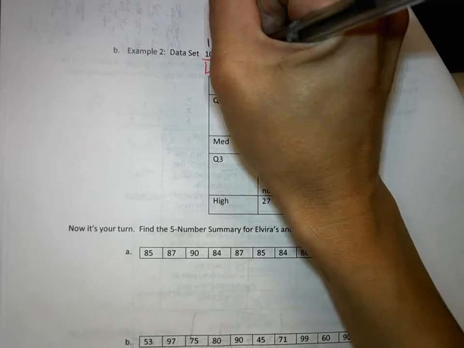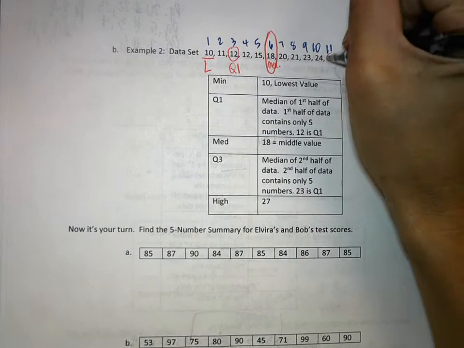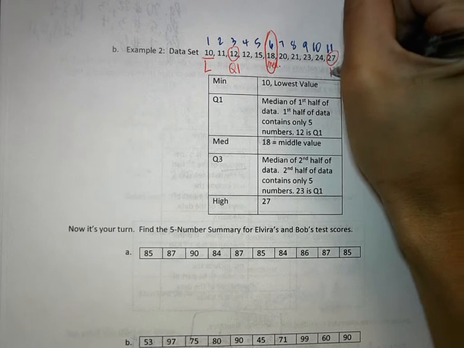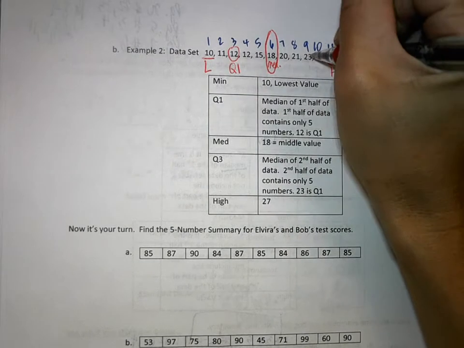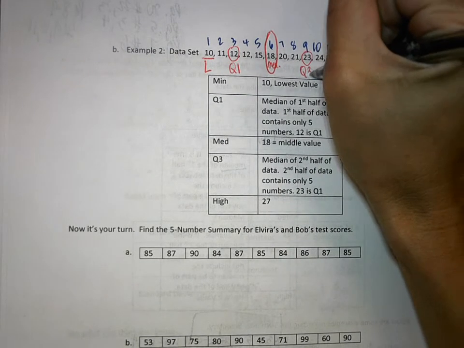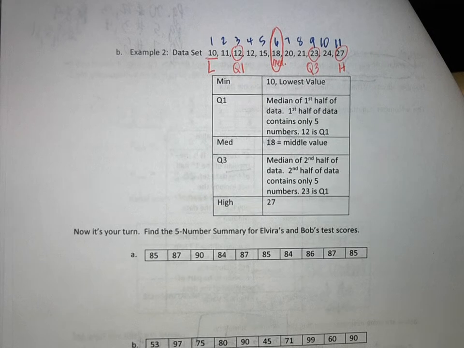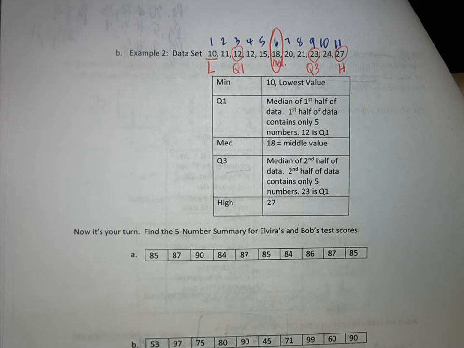10 is my low. 27 is my high. And my Q3 is very good. Okay, any questions? So now we're going to do our own problem there.